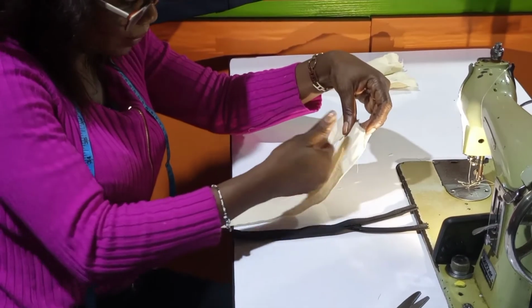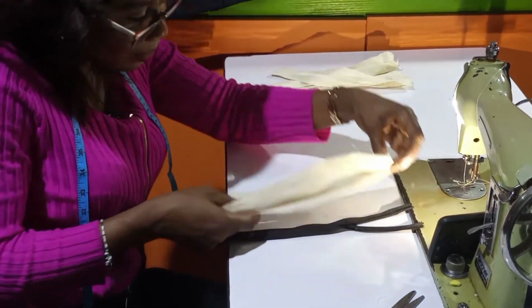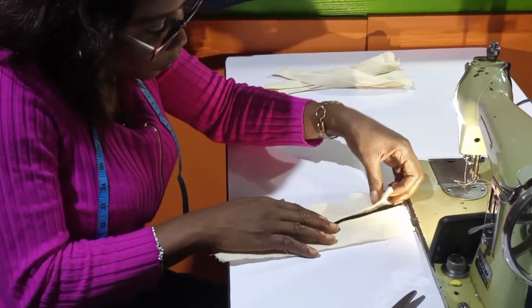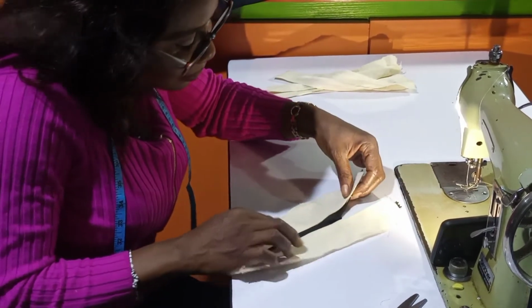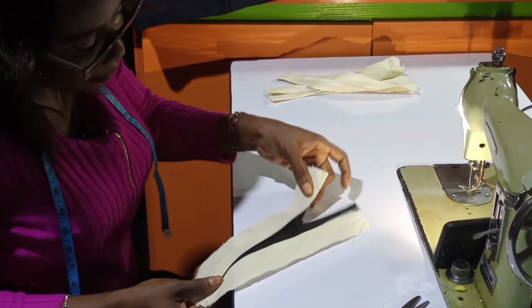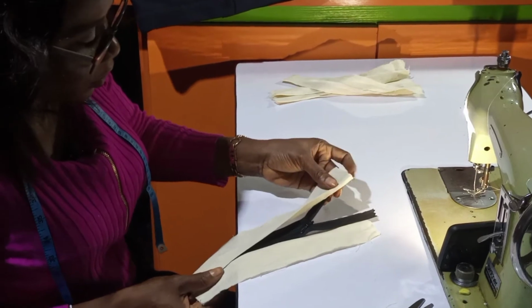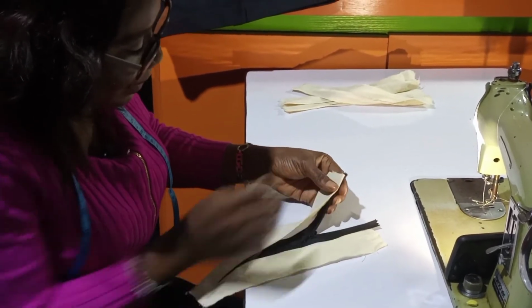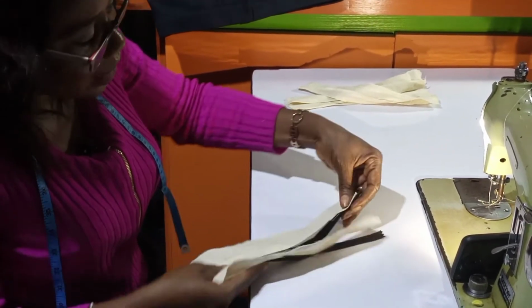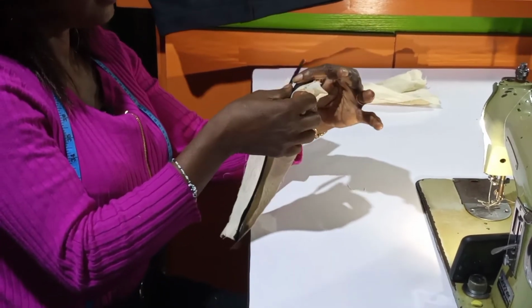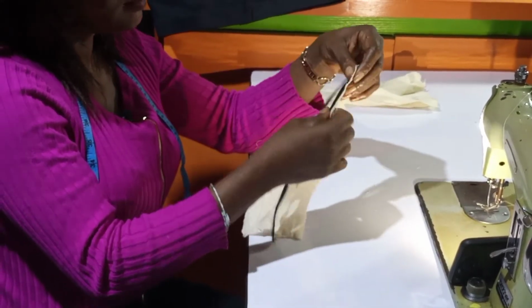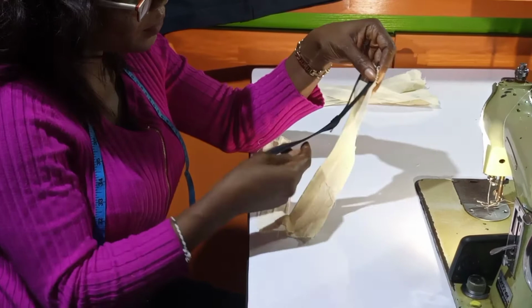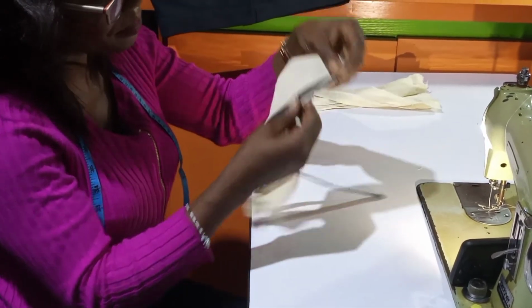This is the right face of the fabric. Just place it on the zipper for you to know how it should be on the fabric, for you to be sure that you place it in the right direction. Now turn it towards you. So this is how you are going to fix the zipper.